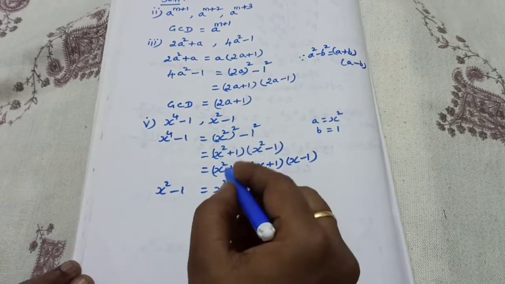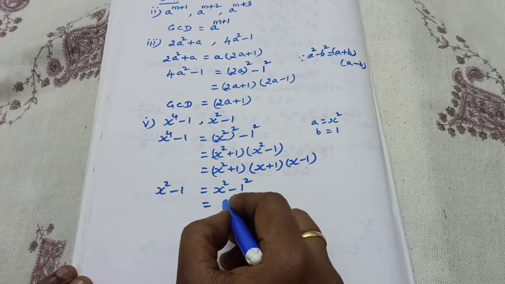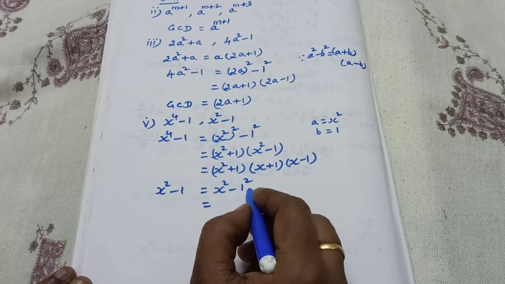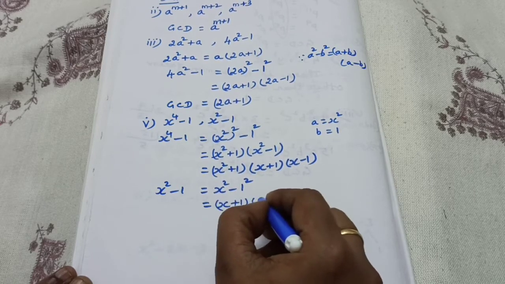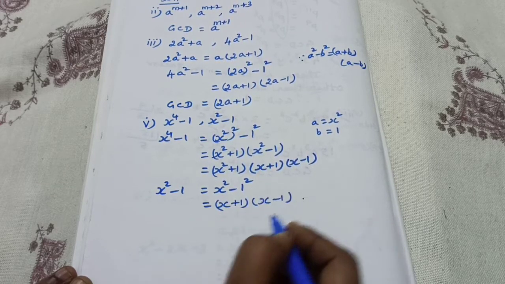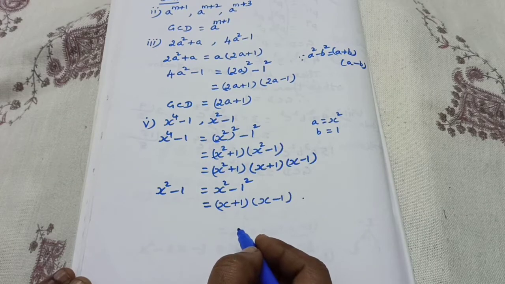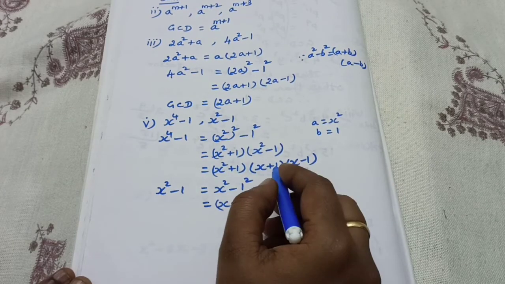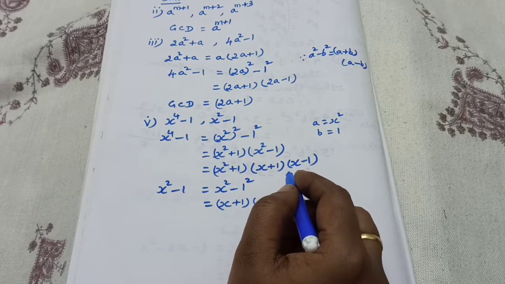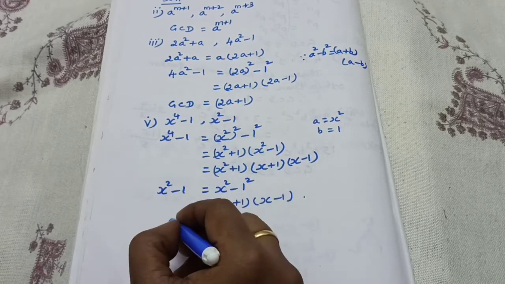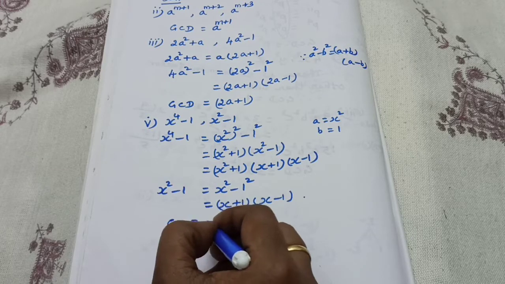So, instead of a, x is there. Instead of b, 1 is there. Isn't it? So, we can write as x plus 1 into x minus 1. Correct? Otherwise, directly also we can write this. So, no problem.